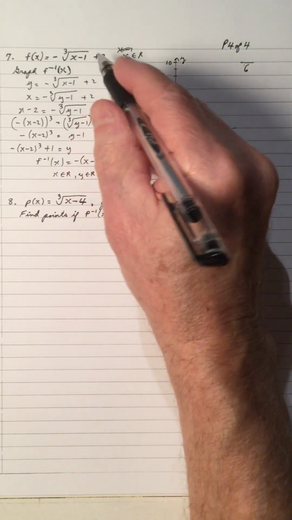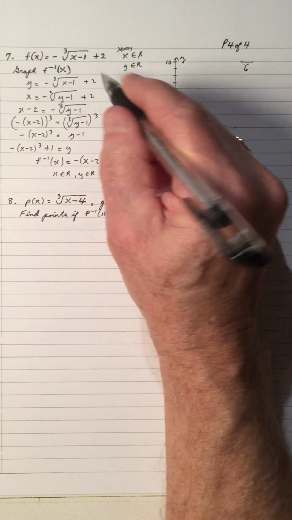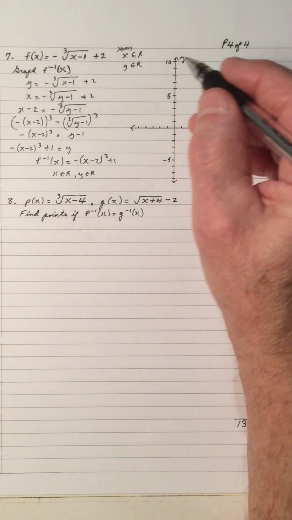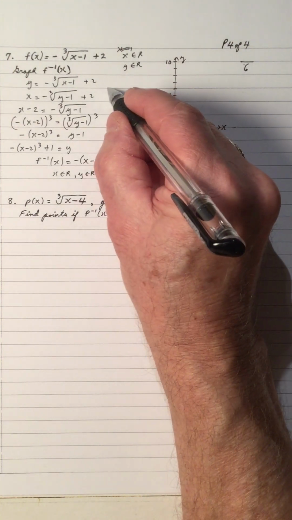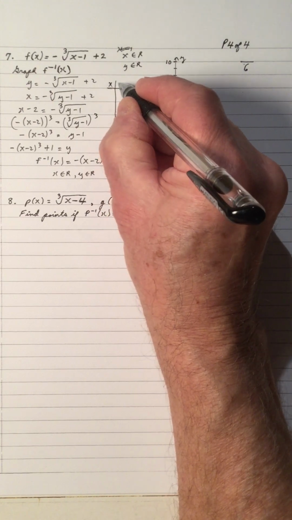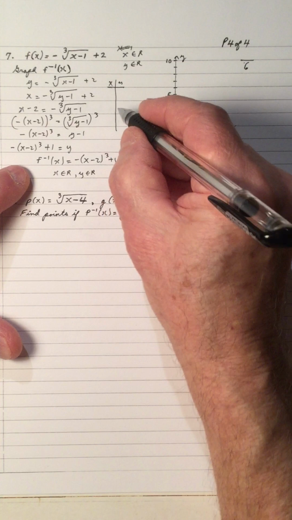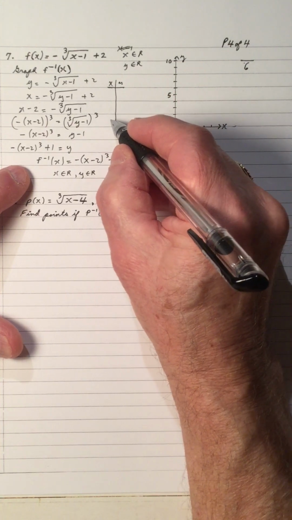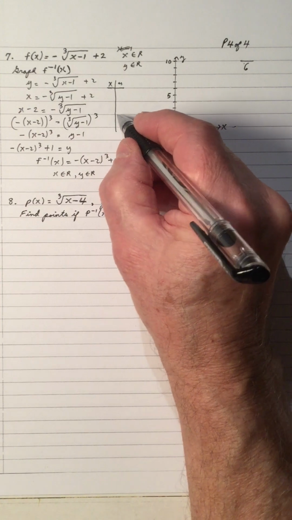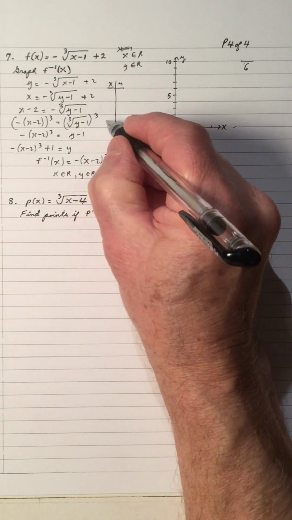So the inverse is a cubic graph, and there are no restrictions on the y's. So let's do a little table of values on the inverse. We're doing it in terms of this one right here. So for x, let's see, let's use 2, we're in the middle.